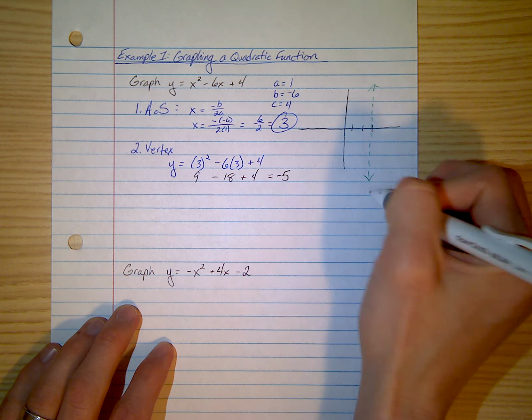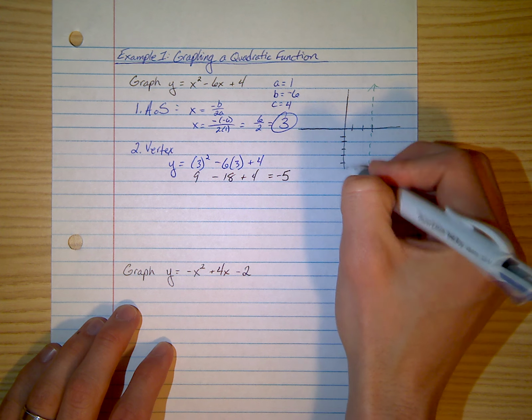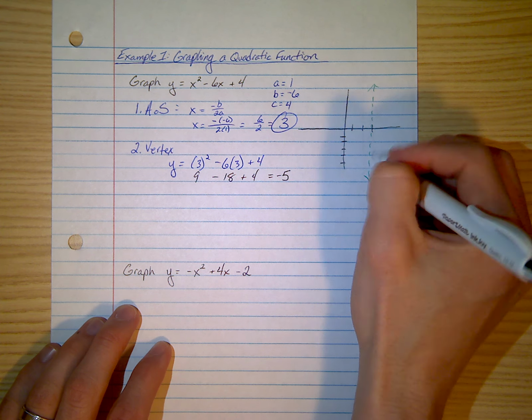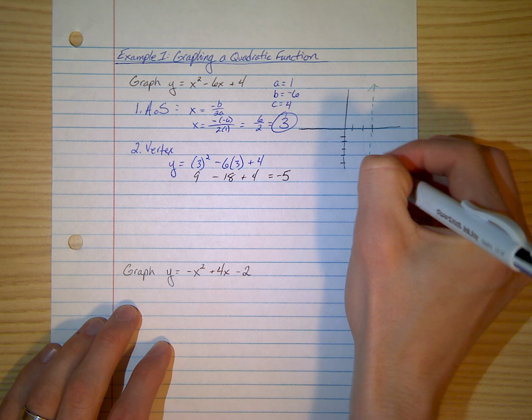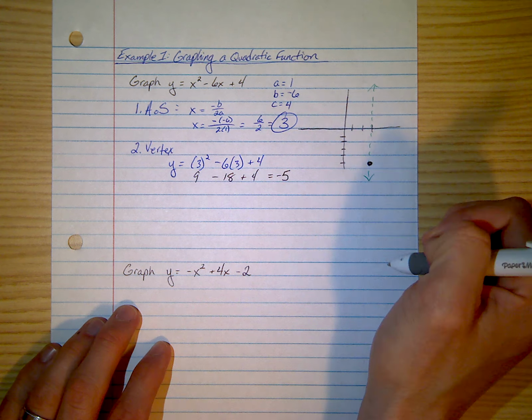9 minus 18 is negative 9 plus 4 is negative 5. So on this axis of symmetry, you have to go down 5. Don't put it on the y-axis. That's a common mistake. Put it on the axis of symmetry. That's your vertex. Okay, 3, negative 5.